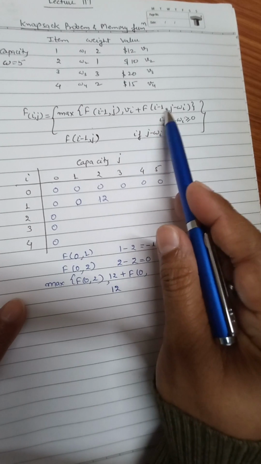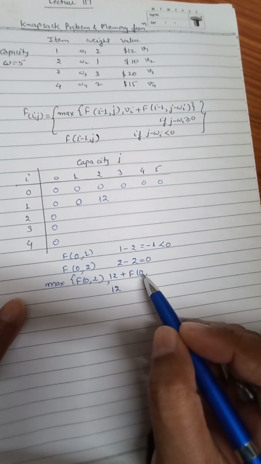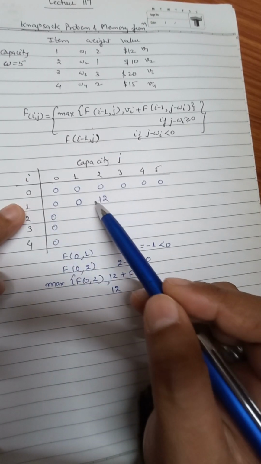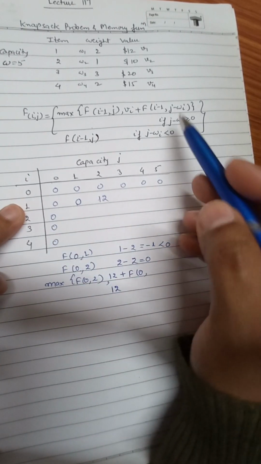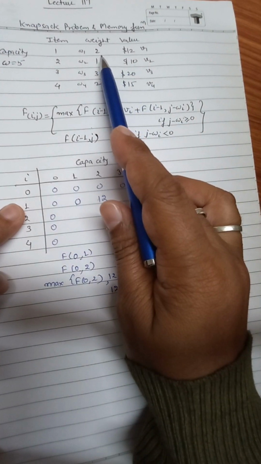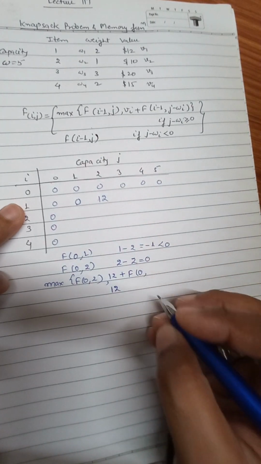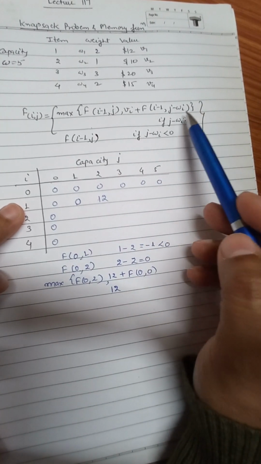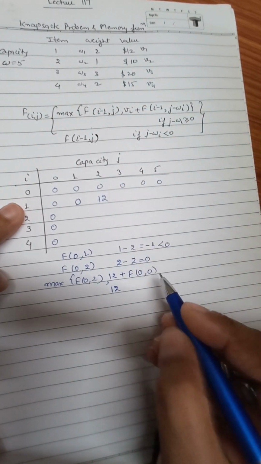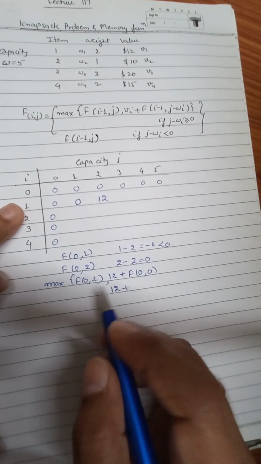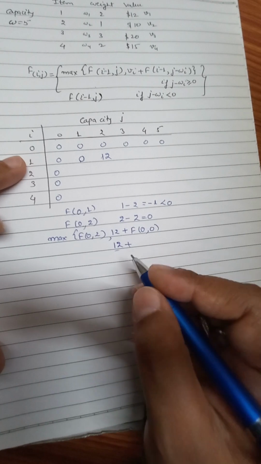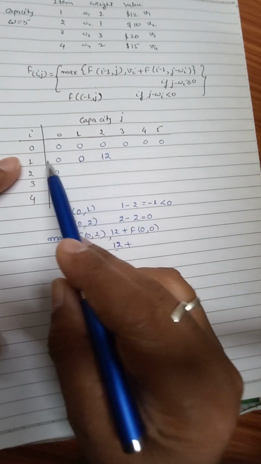Here again I minus 1 is 0 because the I value is 1. We are talking about this one only. So 0, and J minus Wi: J value is 2 here, and Wi value is 2. So it will be 0, 0. Its value will be 0. So that is the maximum value, and we are writing here 12. Like this we will do. So we will see the next one also.